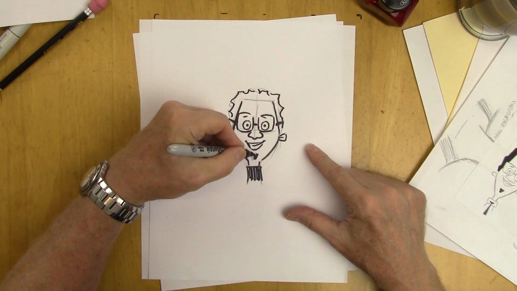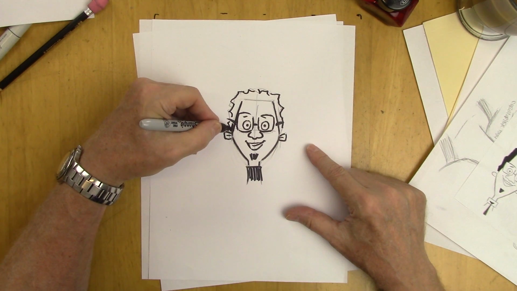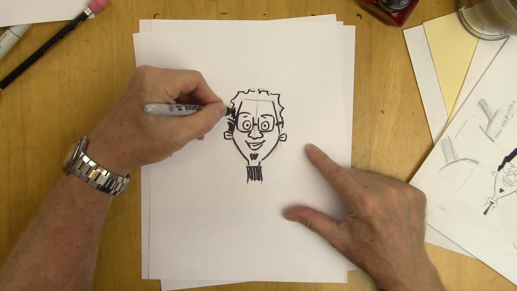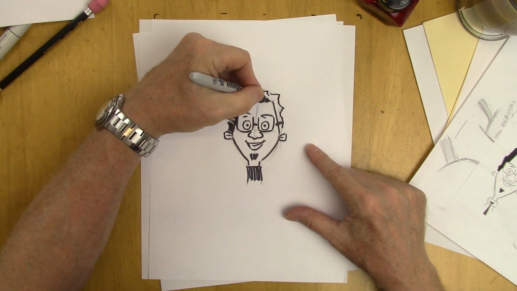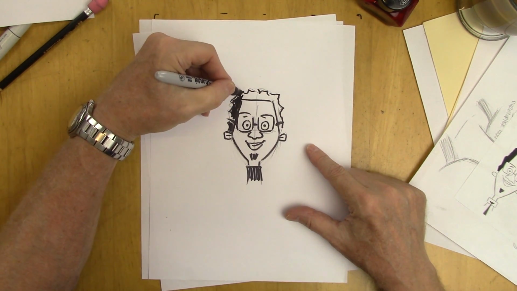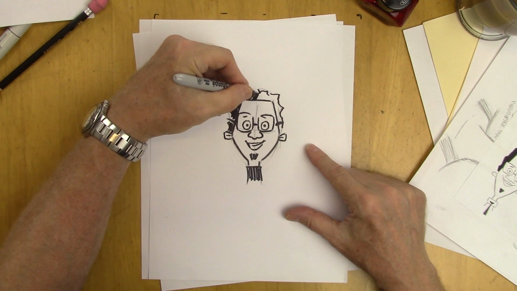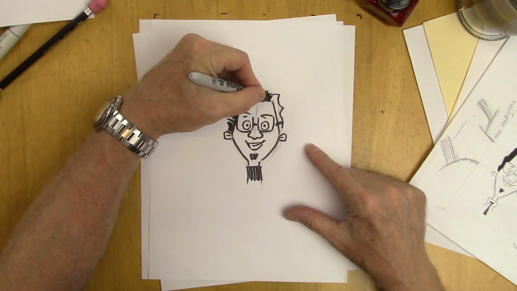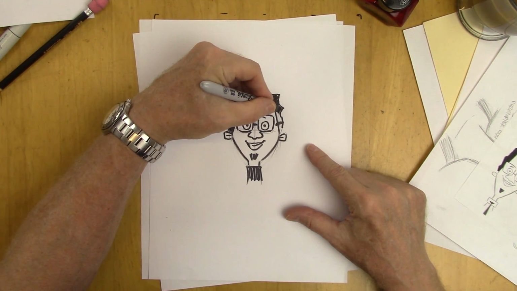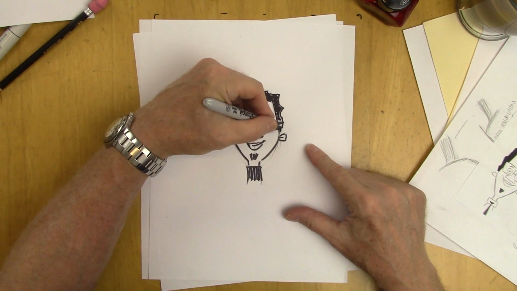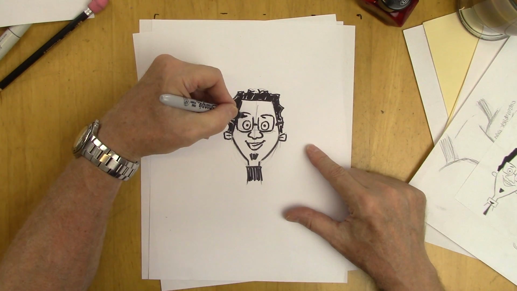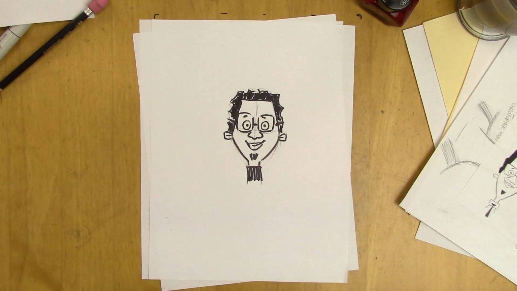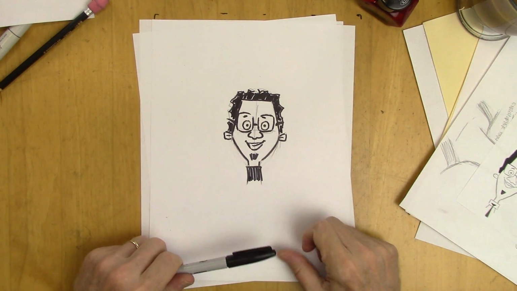We'll give him that goatee, and now I'll shade in some of the hair along this hairline here. There we go. So you start to see how the look of the shape of the head is an actual player in the character design. And there you go. That is one of your secrets to character design.